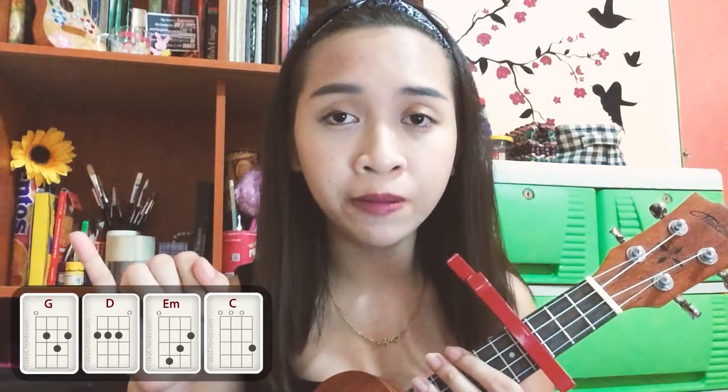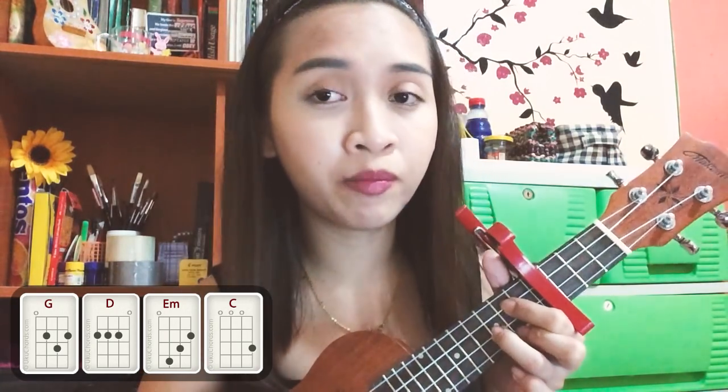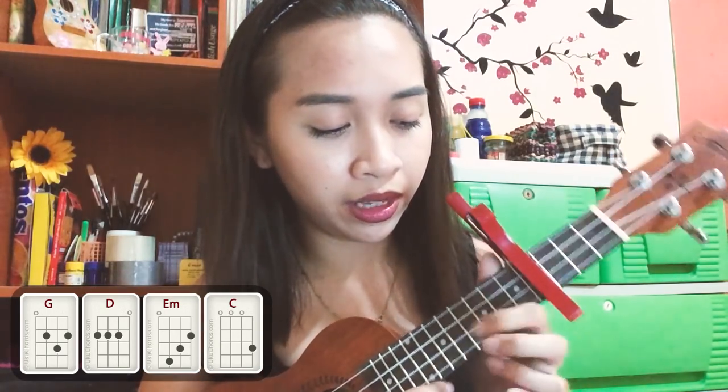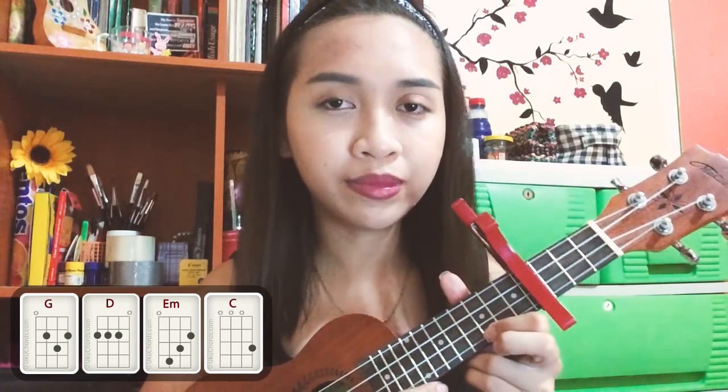And also, this song has only 4 chords, the 4 most basic chords na kailangan malaman ng beginners, which is G, D, E minor, and C. So, yung G, ganyan lang. Ilalagay ko naman yung pictures dyan para di na ako mag-explain. G, tapos D, E minor, and C.